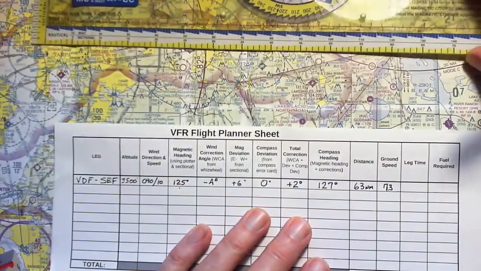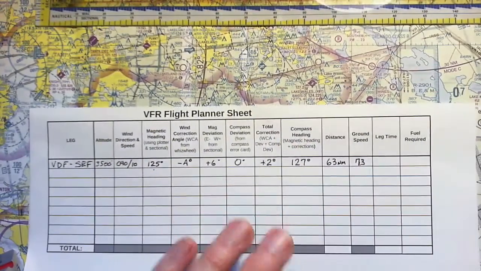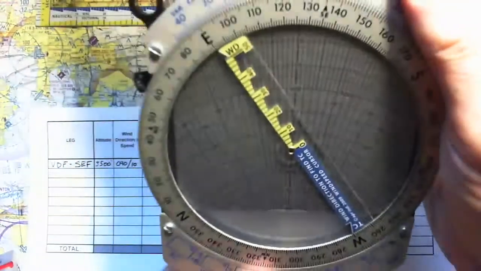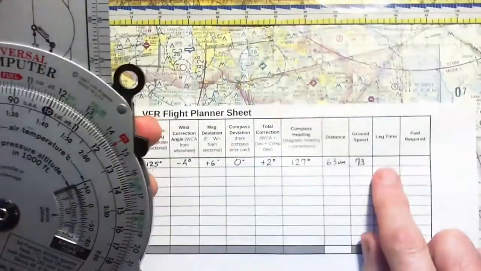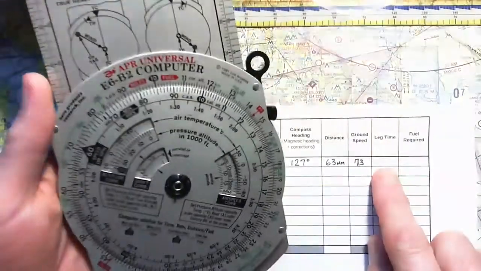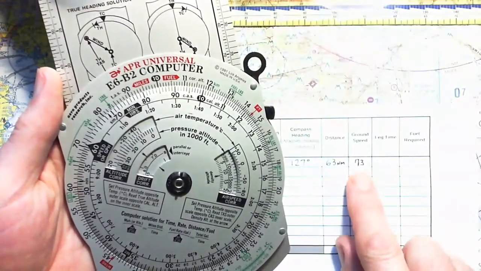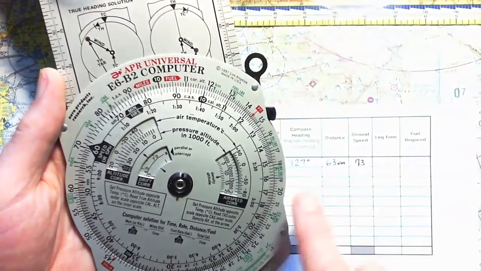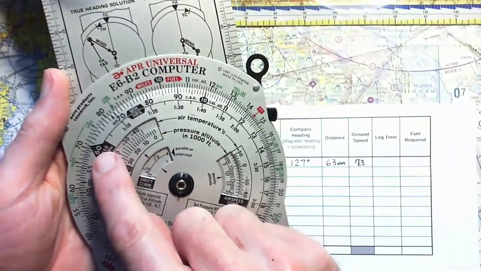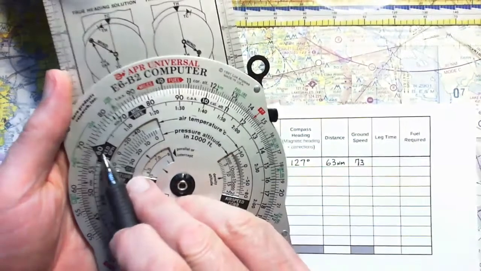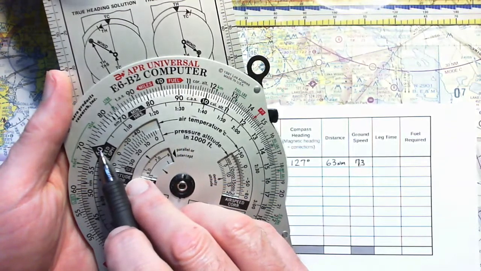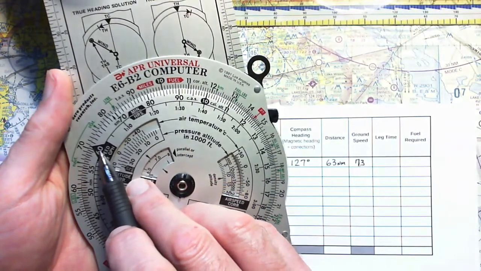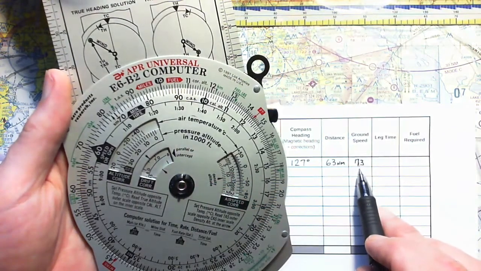All right, very good. We're now finished with our plotter. But now it's time to take the whiz wheel and flip it over and use the calculator side of the whiz wheel to figure out 2 more things. First off, we want to figure out what our leg time is. The leg time is our distance factored in with ground speed. So the whiz wheel, to take the mystery out of it, the big black 60 with an arrow, that's 60 minutes. So in 60 minutes, how far will I go? Well, my ground speed is going to be 73 knots.